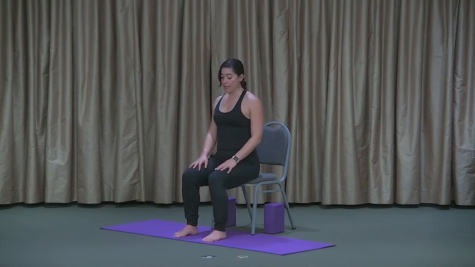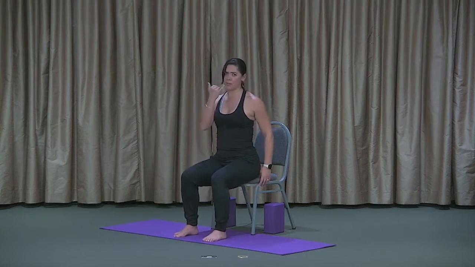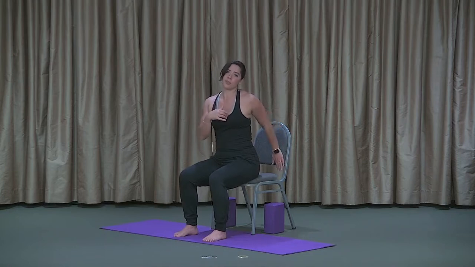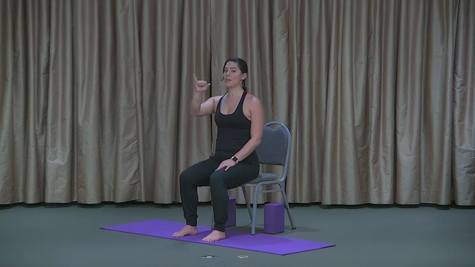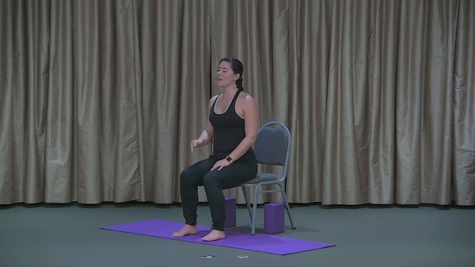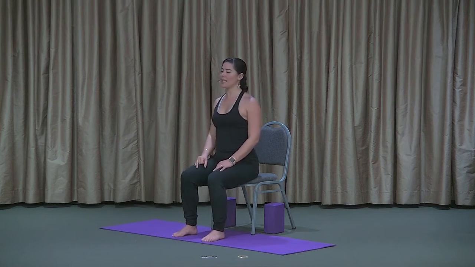Okay. But if that is just too much with also the breathing, then go ahead and scoot back and stay upright as well there. Okay. So taking that right hand, again, thumb and pinky and ring finger. You can just relax that hand down for a moment. Close your eyes.